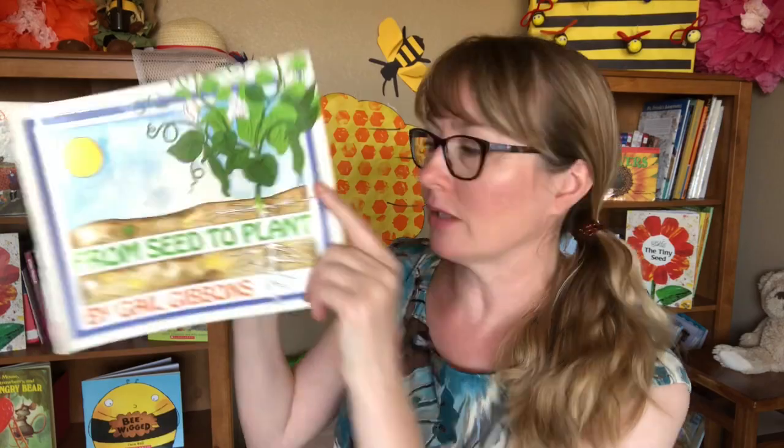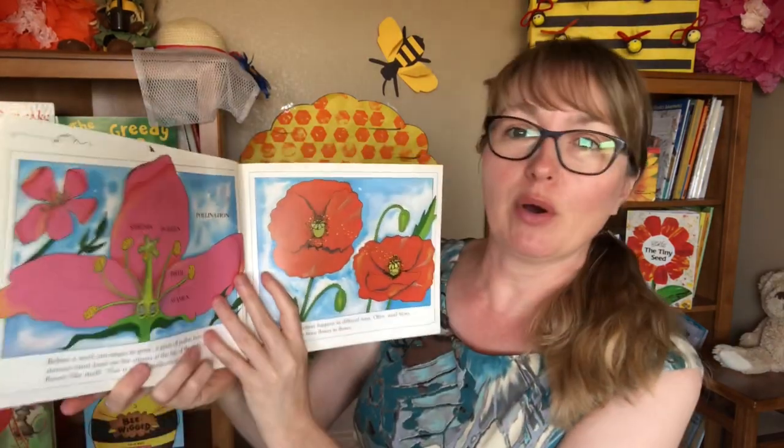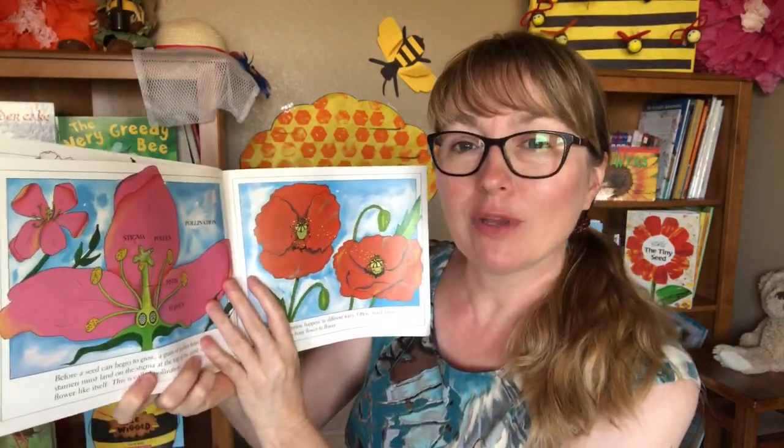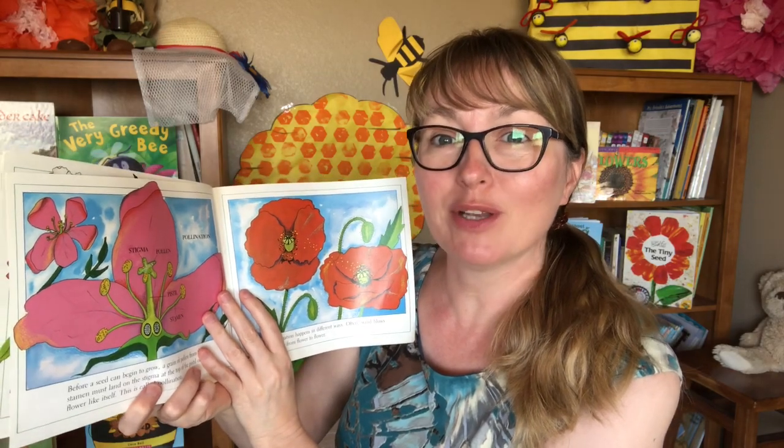Everyone. Today we are going to talk about pollination. Pollination is something that we briefly discussed when we studied plants, and we read this story From Seed to Plant by Gail Gibbons. And in this book, we learned about the parts of a flower, and we learned about what needs to happen in order for pollination to take place.